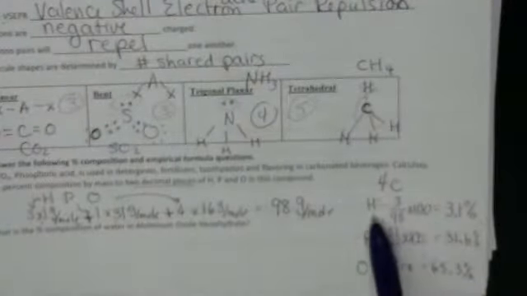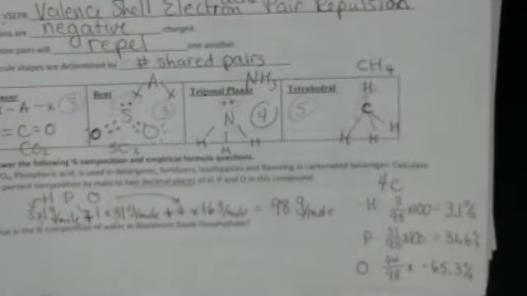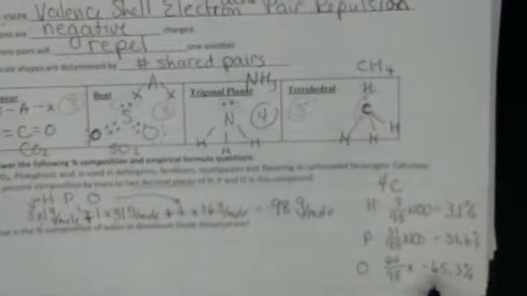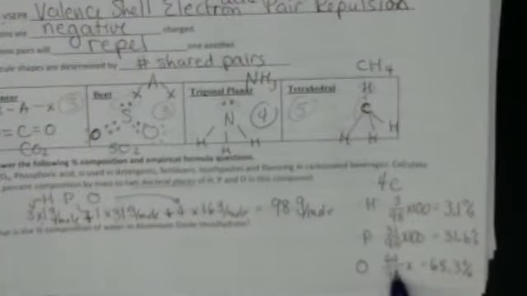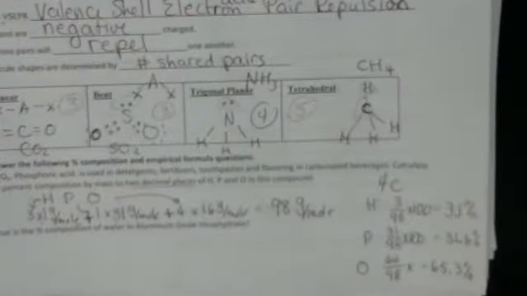So this would be the percent composition. If I ask you what's the percent of this molecule that is oxygen, you can say phosphoric acid is 64 out of 98, or 65% oxygen.